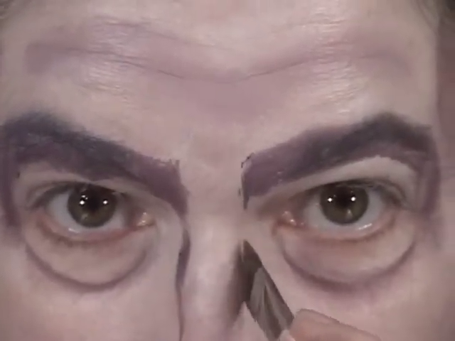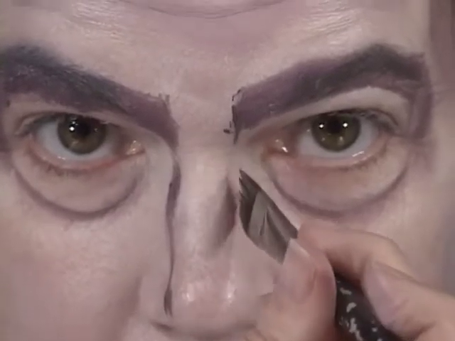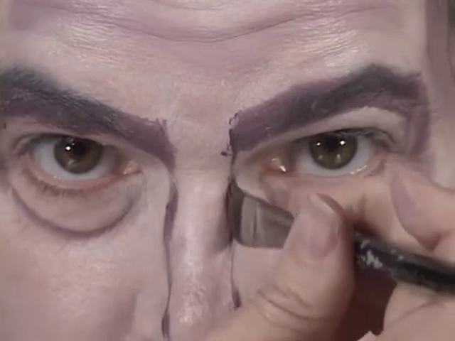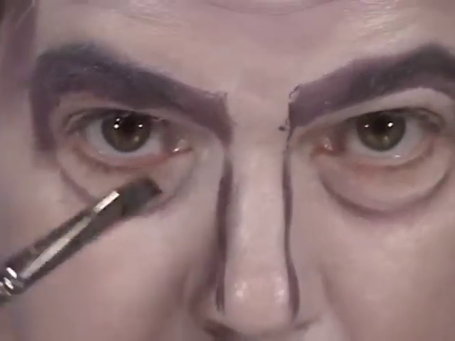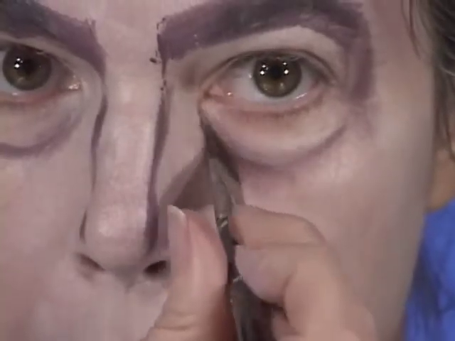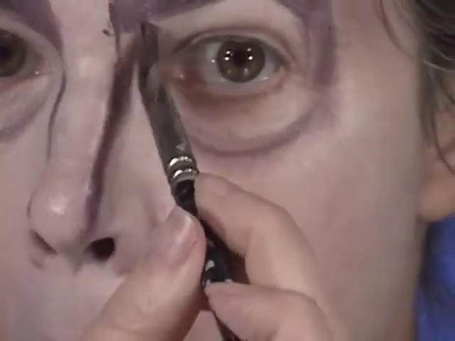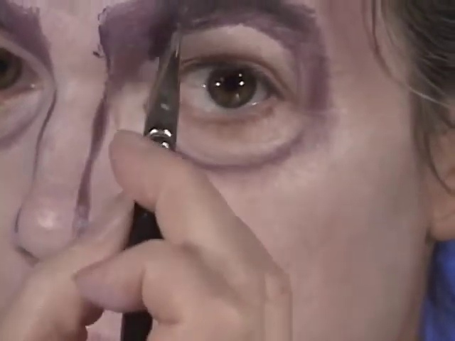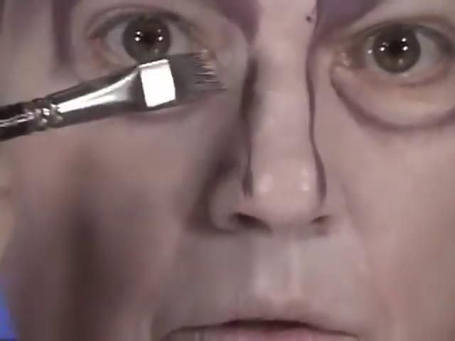You can see that this is being put in the same sort of places that you put a shadow in a regular age makeup. But it's getting stylized. I'm putting this darkness to make the eyes go closer together through here.